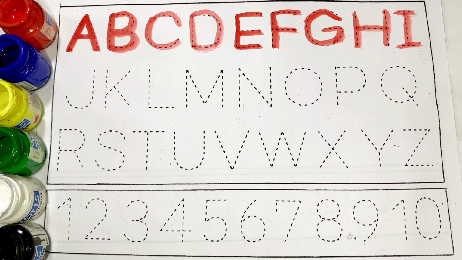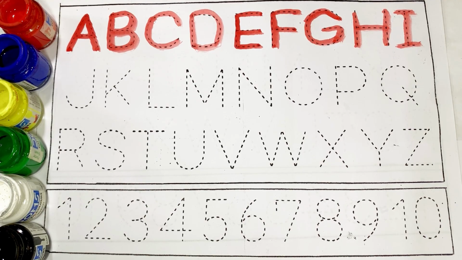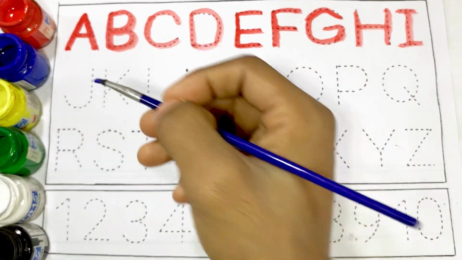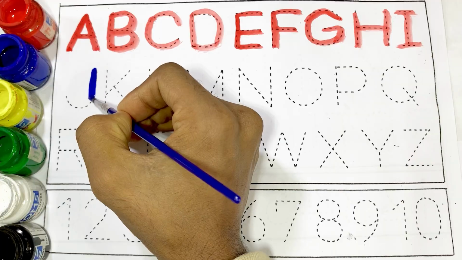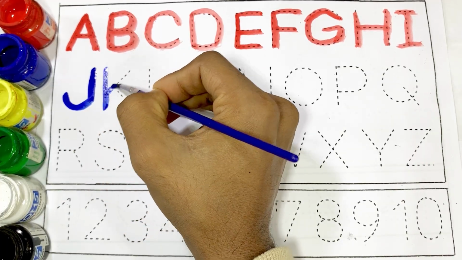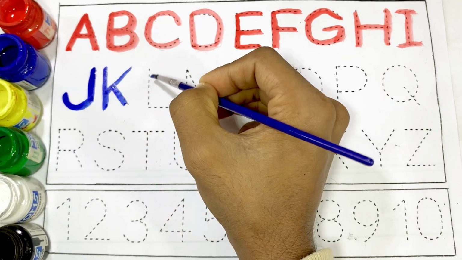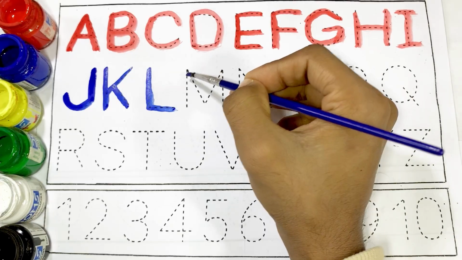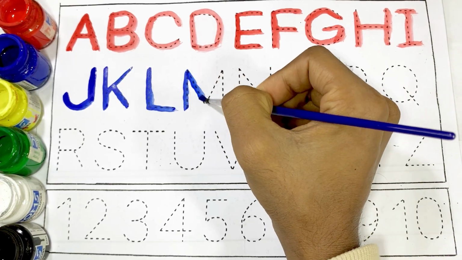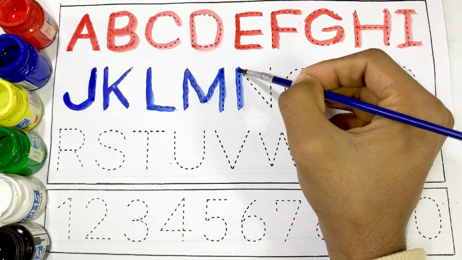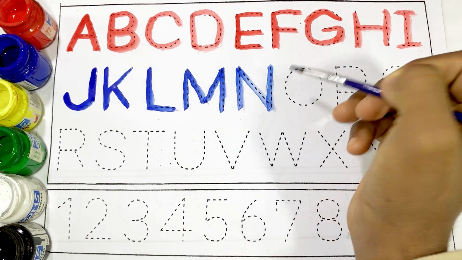Kids, now J. The alphabets of J, and use blue color. This is J. J for joker. This is K. K for king. This is L. L for lion. This is M. M for moon. This is N. N for nose.